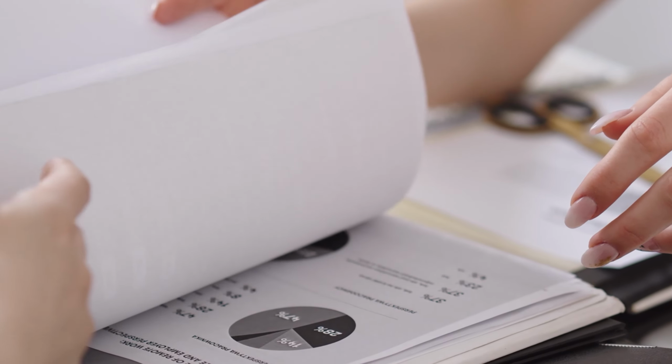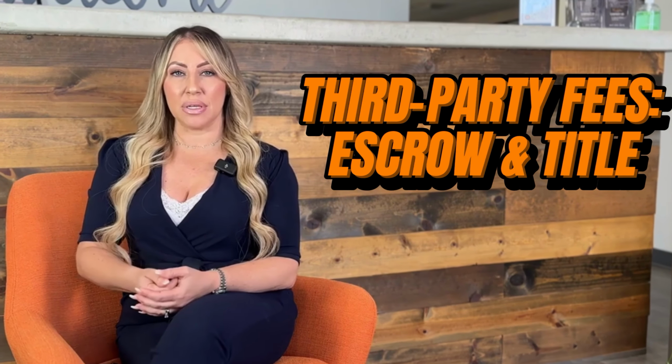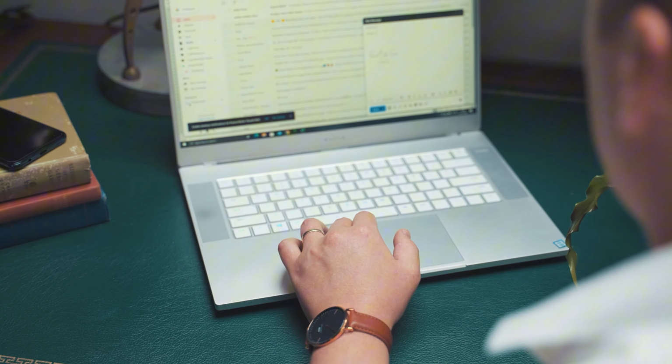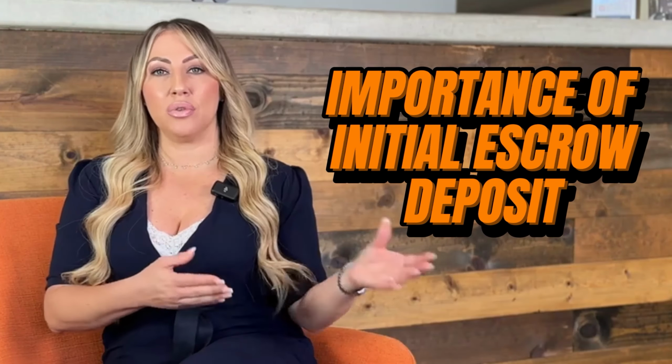However, once we get into contract, we cannot move forward with these initial loan disclosures until we get third-party fees and estimates. So immediately upon acceptance, we will request these third-party fees and estimates from the escrow and the title companies. Sometimes the escrow and title companies will not provide those until you have sent your initial escrow deposit. So it's very important that you make it a priority to get your initial escrow deposit that you committed to sent over to the escrow company. The moment we receive those fees is when we can generate our initial loan disclosures.